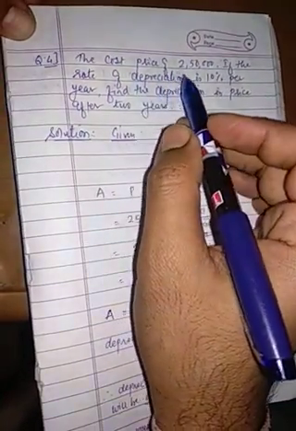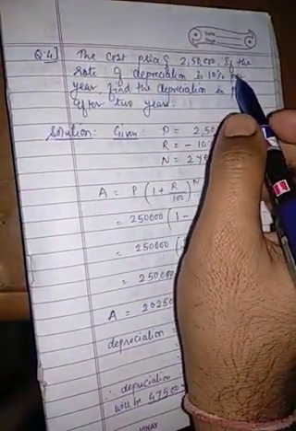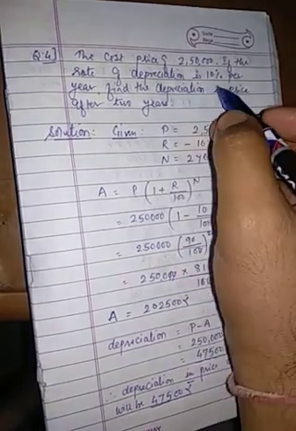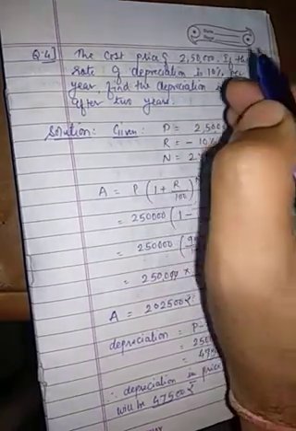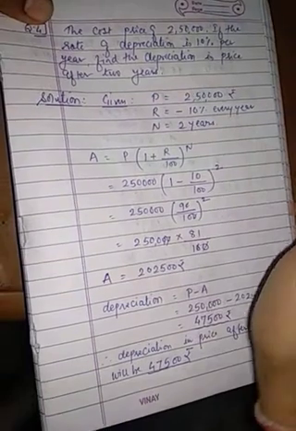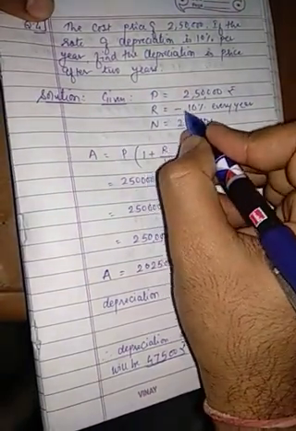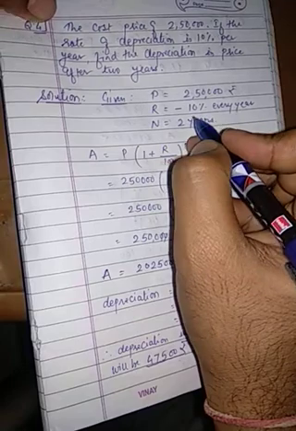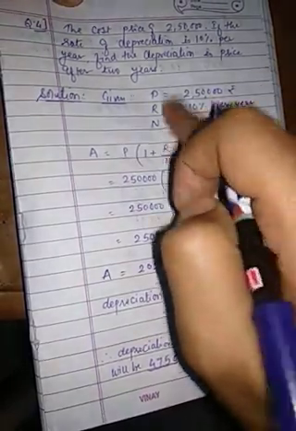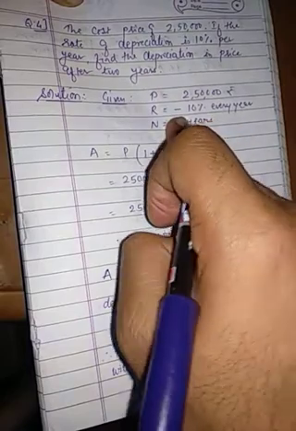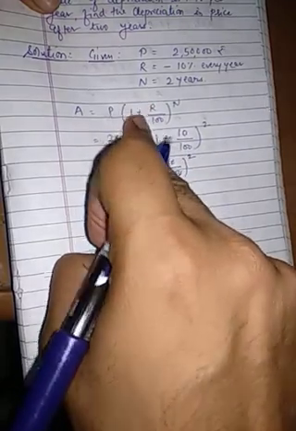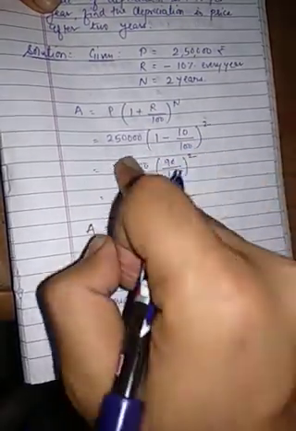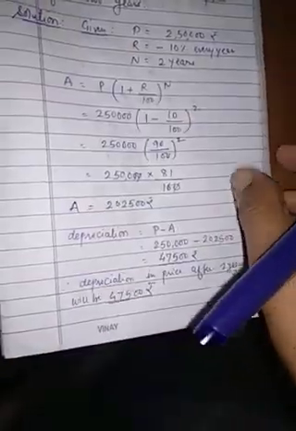Now problem number 4. The cost price is 2,50,000. If the rate of depreciation is 10% per year, find the depreciation in price after 2 years. So depreciation here means decreasing, so it will decrease. So at the rate you have to put a minus sign. Remember, normally we write it as plus because it is increasing. In this case it is decreasing, depreciation, so you have to write minus here. You will write the formula, and while writing R you have to put a minus sign instead of plus. So it is a subtraction instead of addition whenever there is loss, decrease or depreciation.